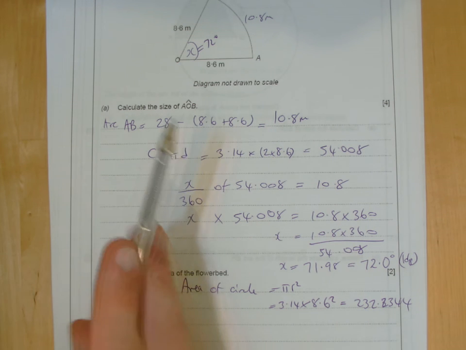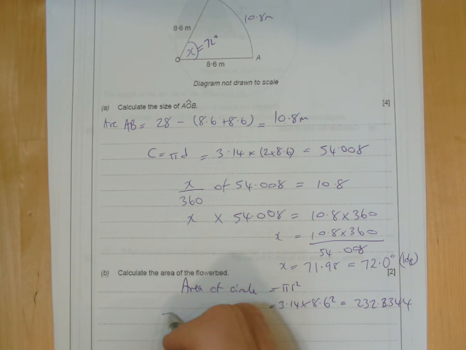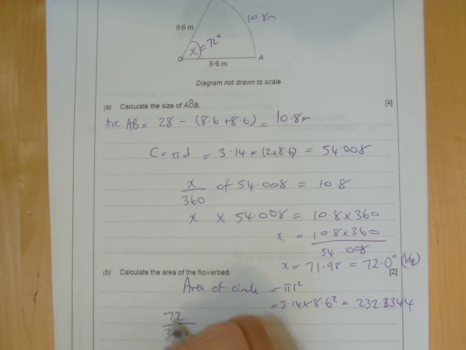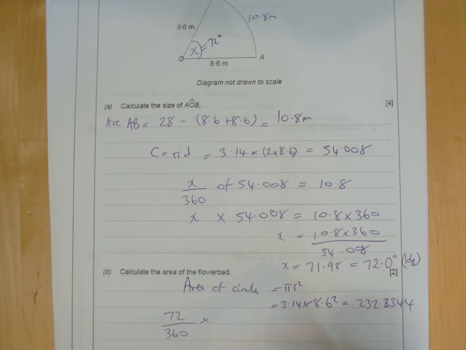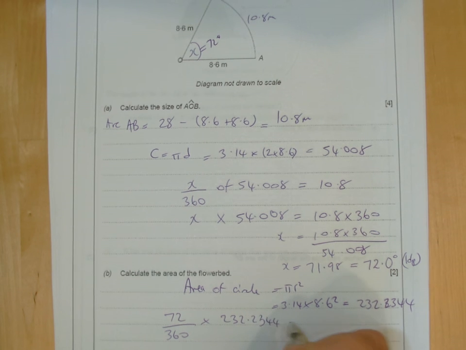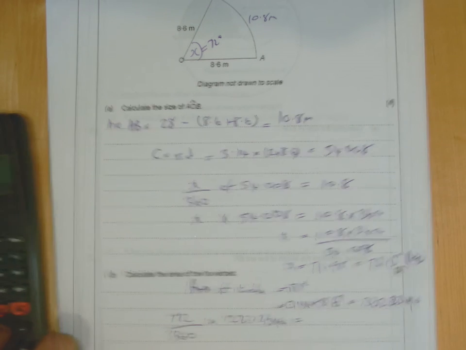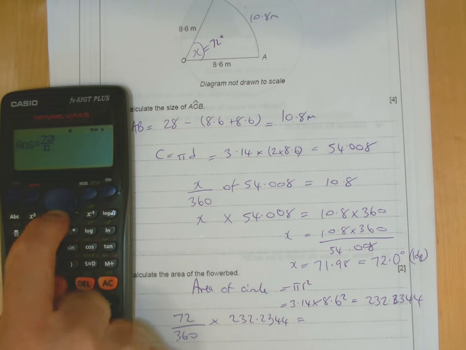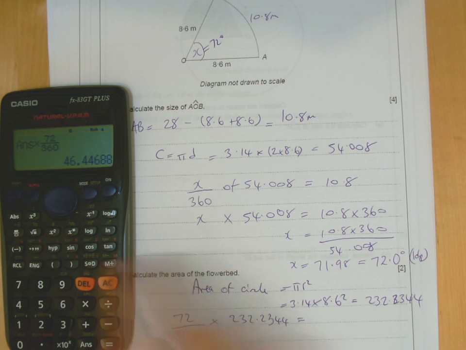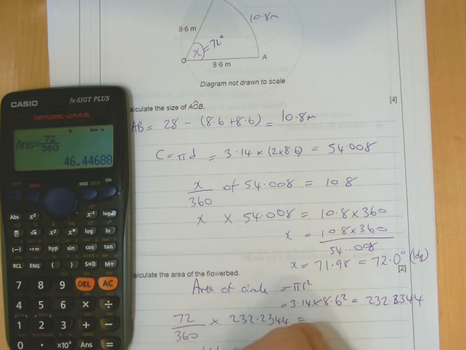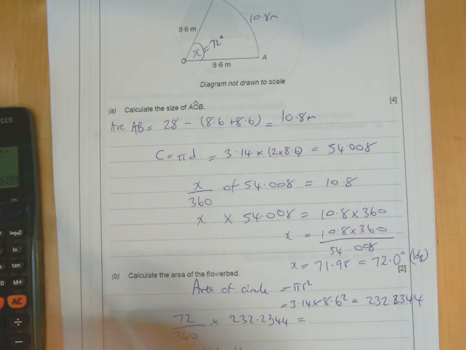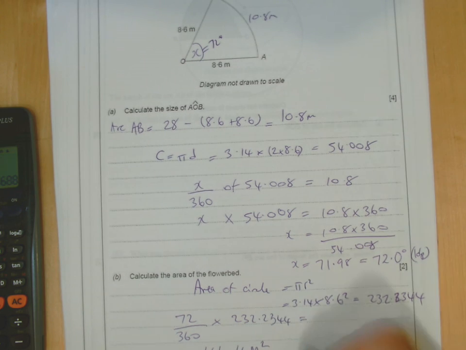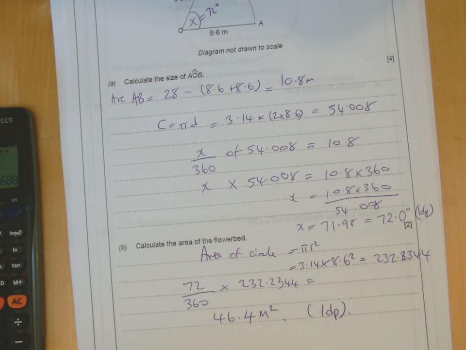And of course, the sector area is just going to be a fraction of it. So the fraction will be 72 out of 360, because I know the angle 72, times the area of the full circle. So I'll just do answer times the fraction, and we get 46.4 meters squared to one decimal place. Okay, so there's my answer there.